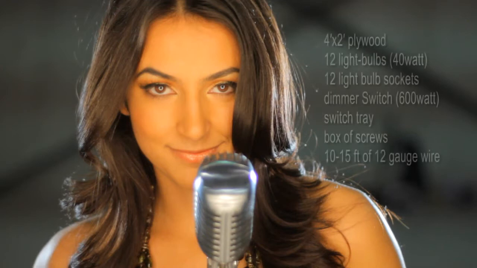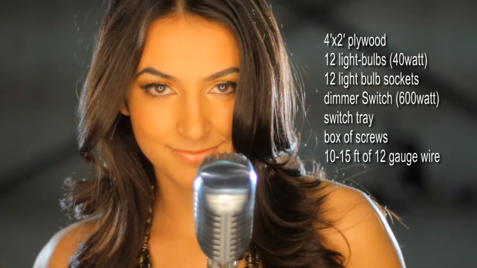So what exactly do you need in order to build a ring light? Well, I built my ring light out of these items. First, I got a 4 by 2 feet piece of wood. It was about half an inch thick. That costs around $8. You can buy that.